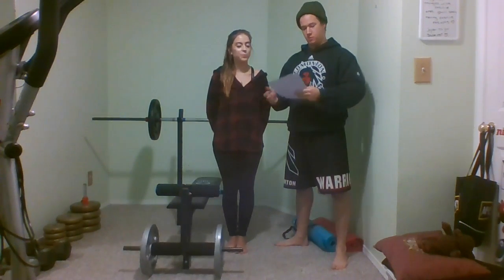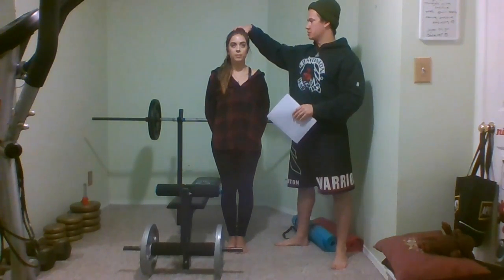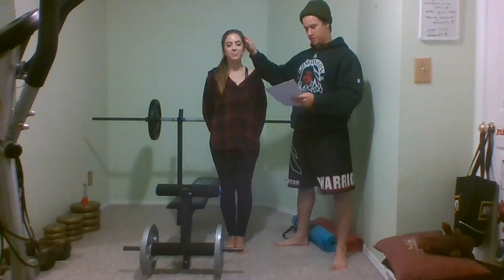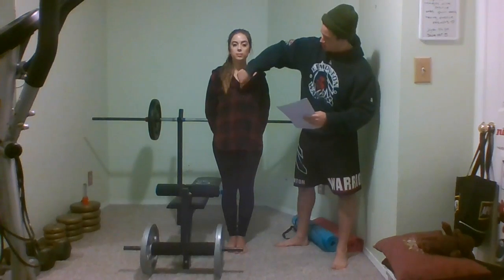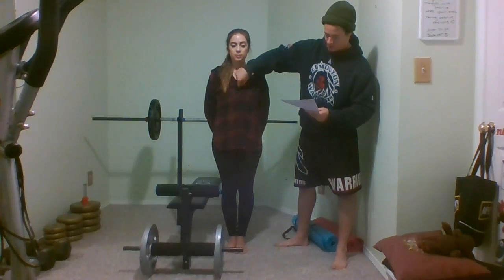So for the first myofascial line, we'll be talking about the superficial front line. This begins in the scalp fascia, which is the top of the head, kind of more to the side. And then it goes down into the sternocleidomastoid, which is in the side of the neck here. And then goes into the sternochondral fascia, which is the chest bone, right in there.